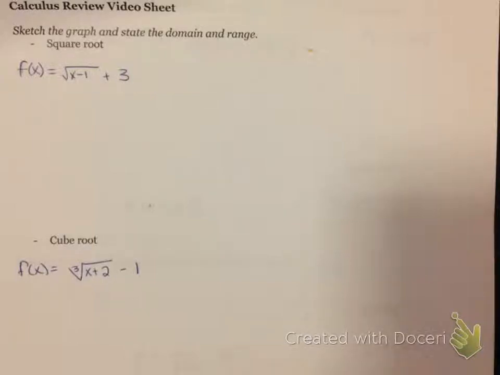Alright, so here we go with our first video on the review material. First thing is to sketch the graph and state the domain and range. So we know that our basic square root graph starts at the origin, increases to the right.